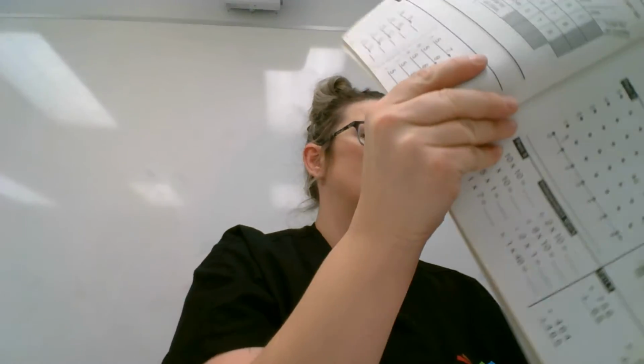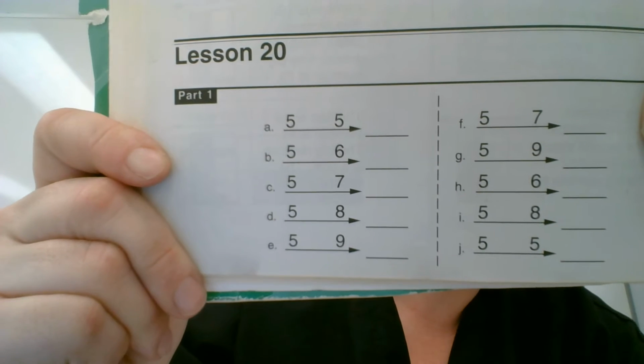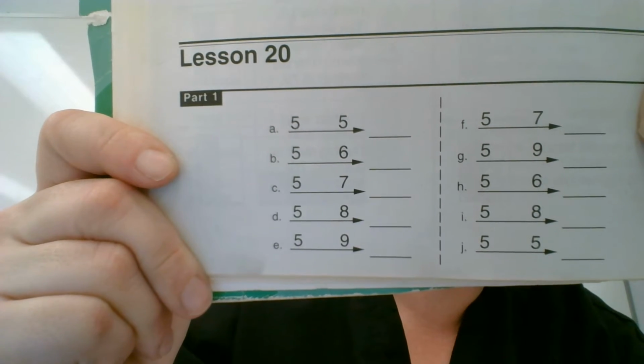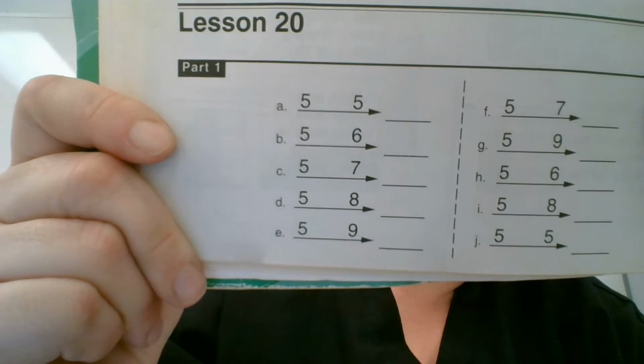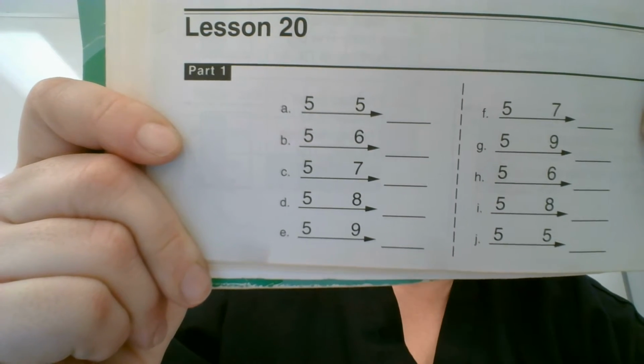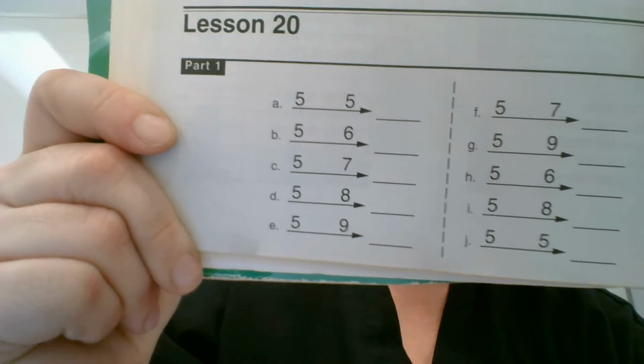Math C, lesson 20. Go ahead, we're starting with the workbook. Open your workbook. First part, number families. Okay, these are all addition families. You have the two smaller numbers and you're missing a big number. So go ahead and write the missing numbers in each family.